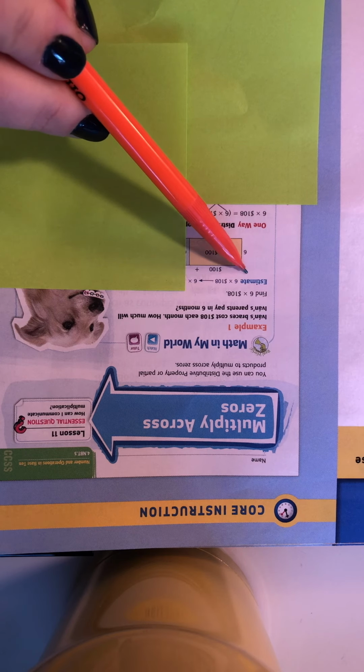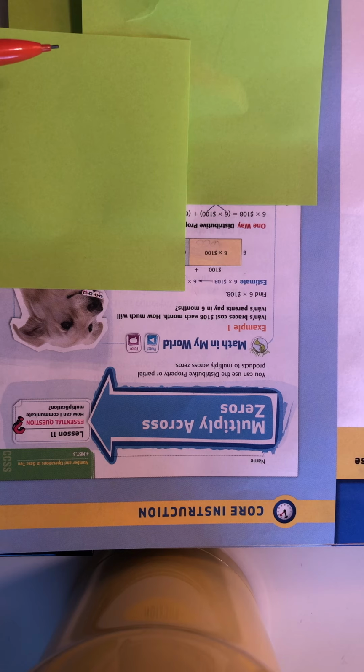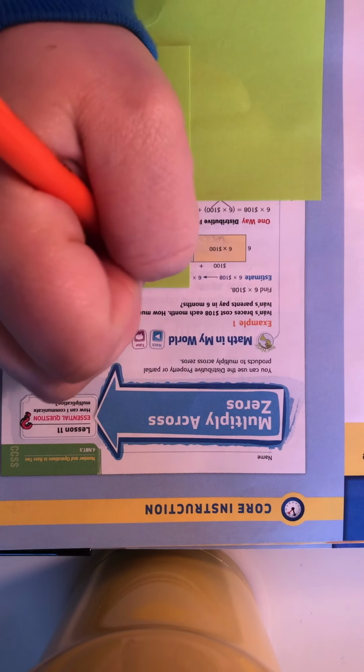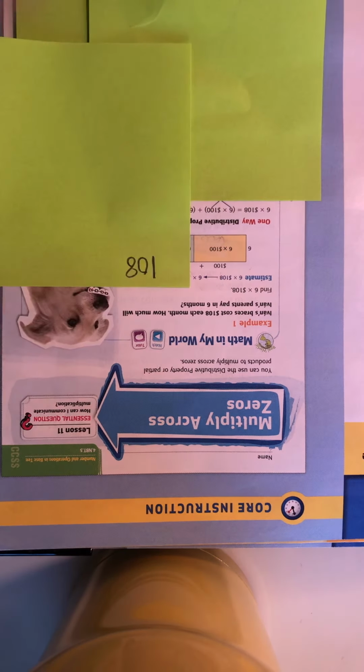This should be a good little review for us because we've done this before. If we look at the first example, it says, Ivan's braces cost $108 each month. How much will Ivan's parents pay in 6 months? The first thing our book is asking us to do is estimate. We always need to estimate the bigger number, and our bigger number here is 108. We want to estimate our biggest number to the greatest value place. In this case, it's going to be 100.